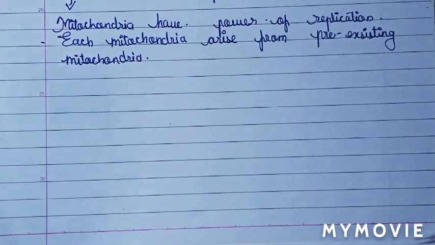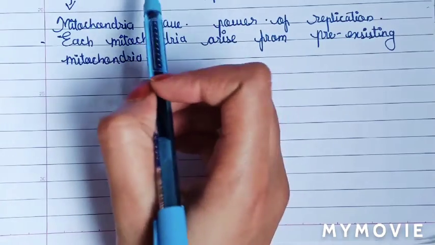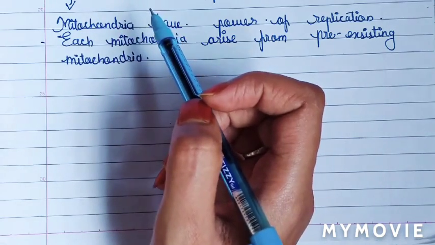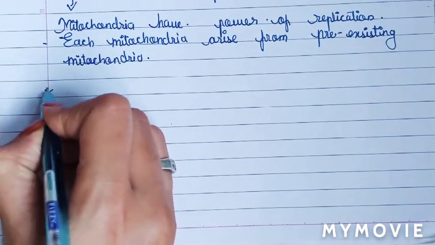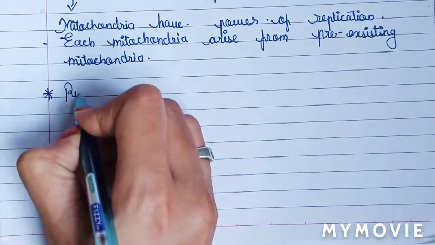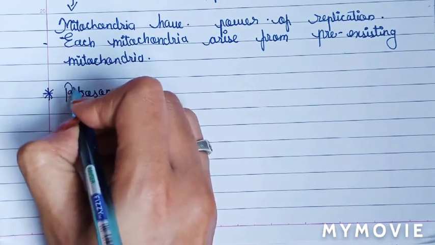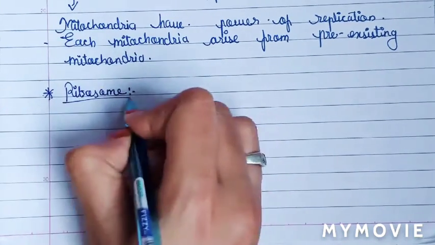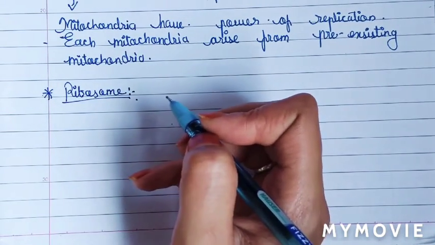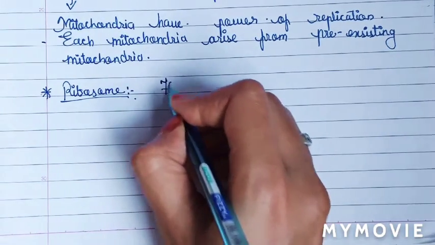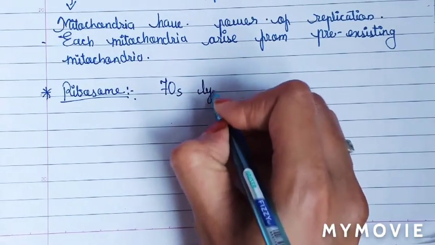Now we have seen about the matrix and DNA of mitochondria. Now we are going to see the ribosome of mitochondria. The ribosome inside the mitochondria is of 70S type.